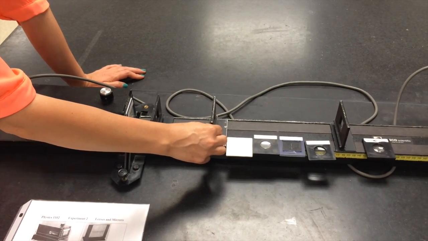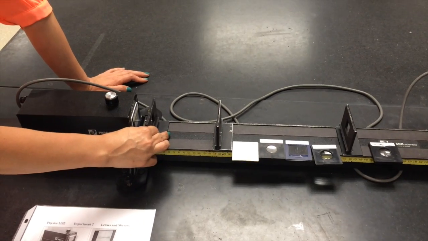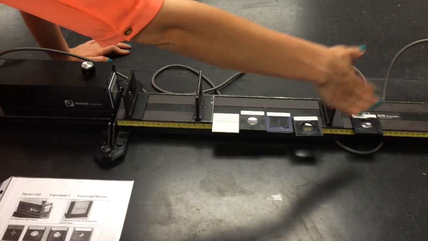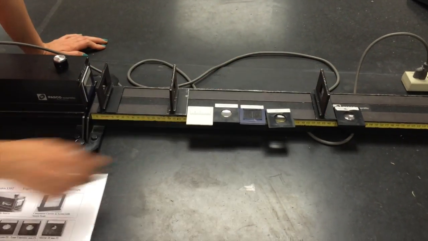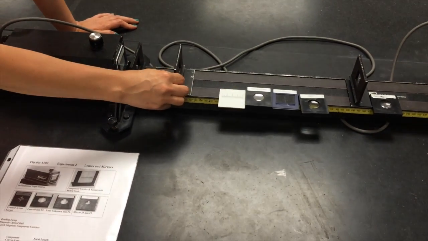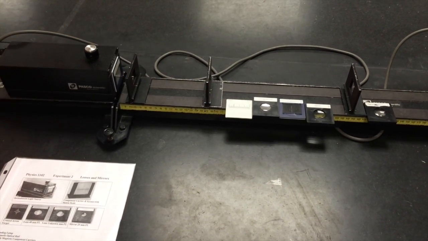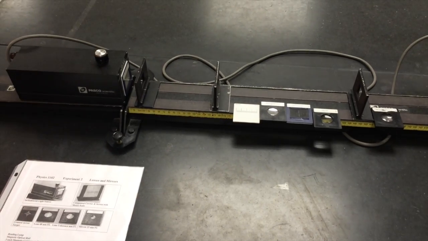The goal of this experiment is to place the crossed arrow target at one point, place the screen at another point, and then move the lens in between so you can observe either an enlarged sharp image or a reduced sharp image.